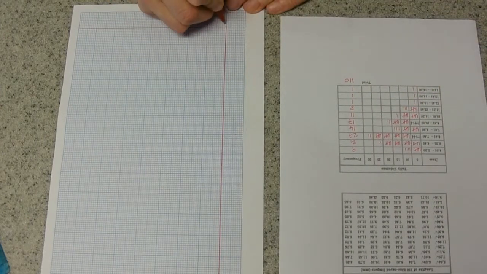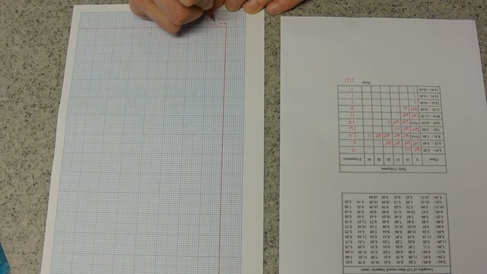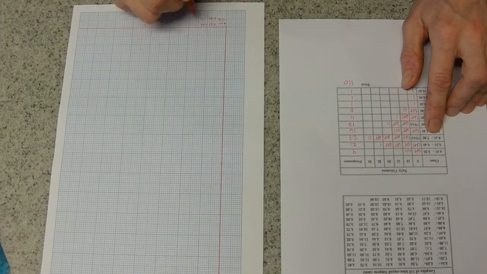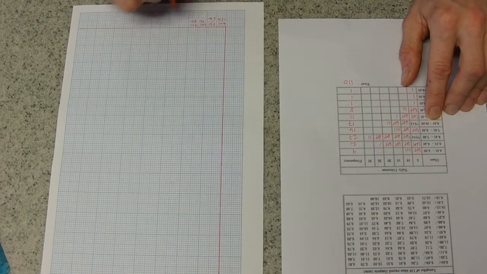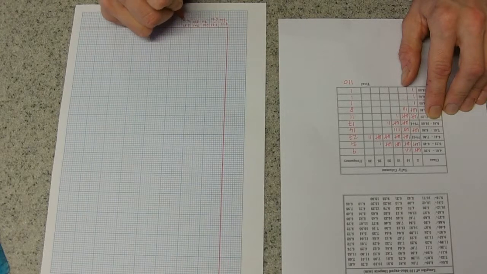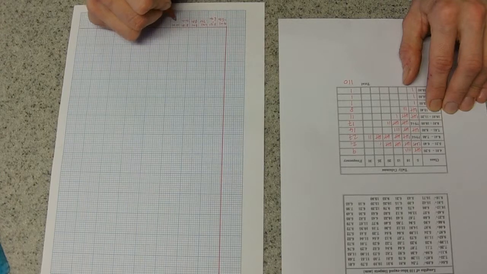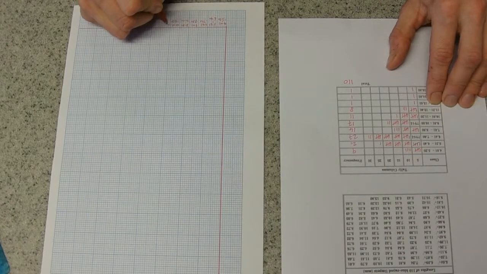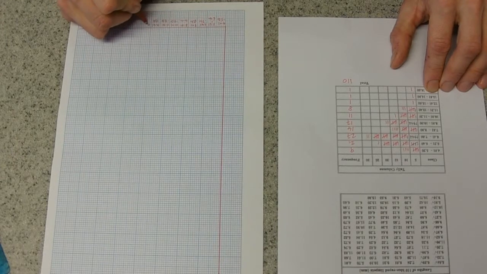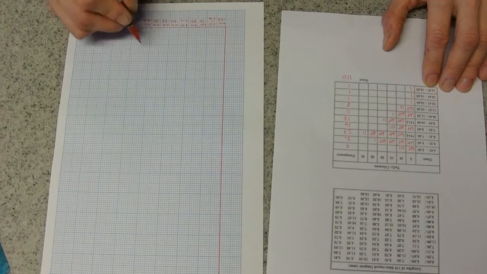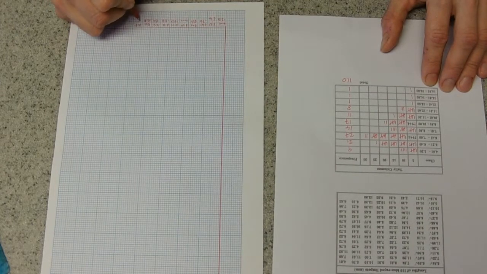So I'm just going to write these out here, probably a bit boring. 4.01 to 5.20, 5.21 to 6.40, 6.41 to 7.60, 7.61 to 8.80, 8.81 to 10.00, 10.01 to 11.20, 11.21 to 12.40, 12.41 to 13.60, 13.61 to 14.80, and the last one 14.81 to 16.00.